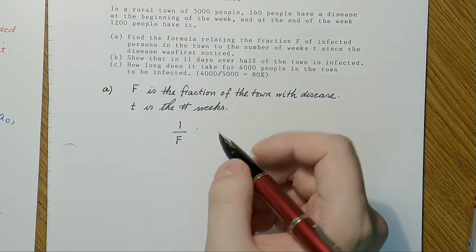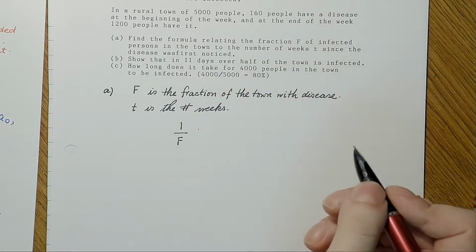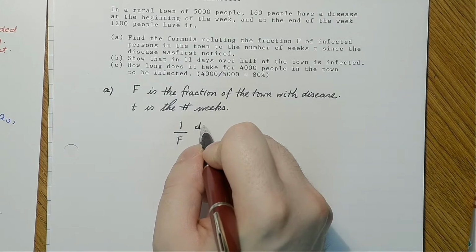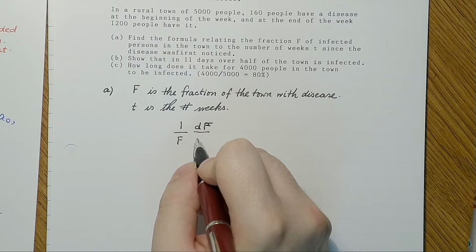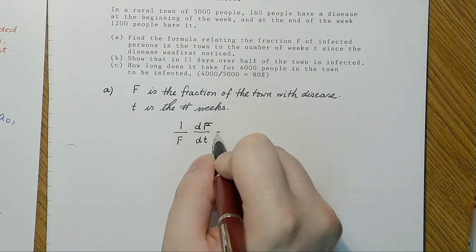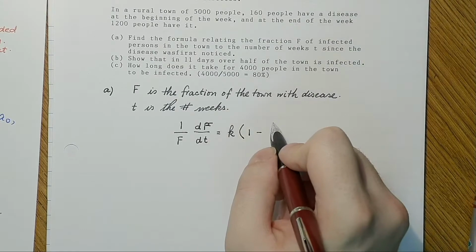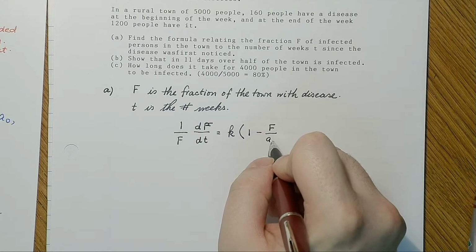So I'll just copy that, but instead of using p, I'm going to use f, because that's the variable that we're going to use for fraction. So df, after saying that I'm going to use f, I wrote p. 1 minus f over a naught.